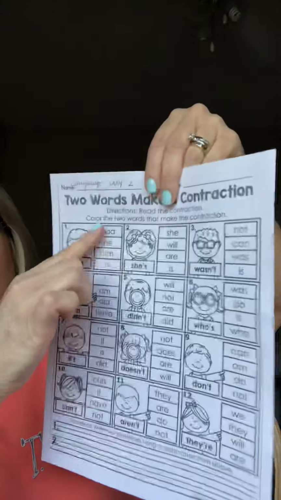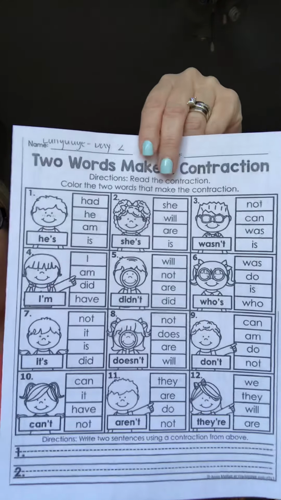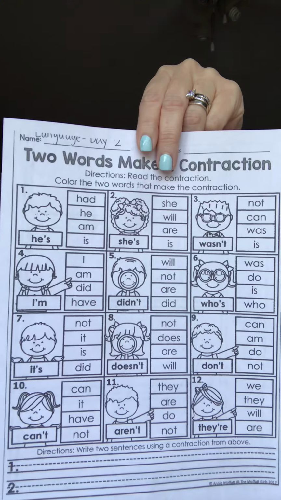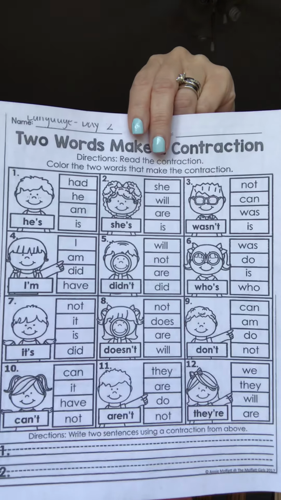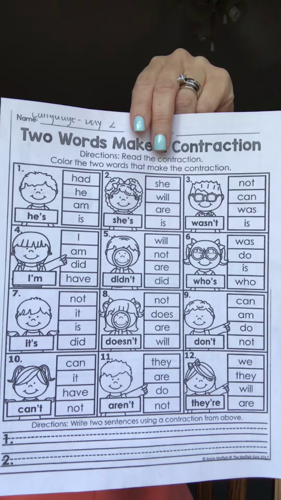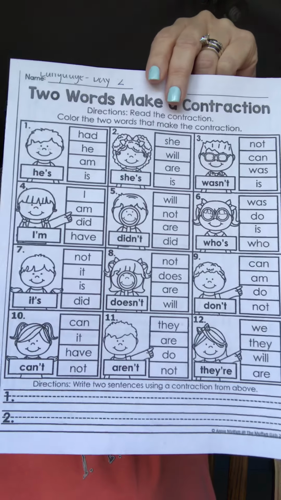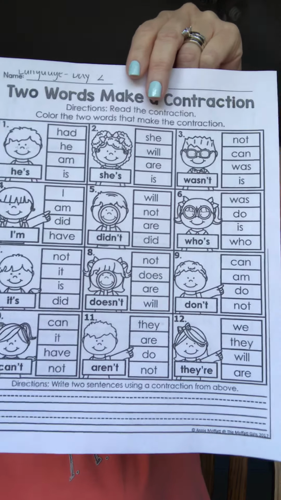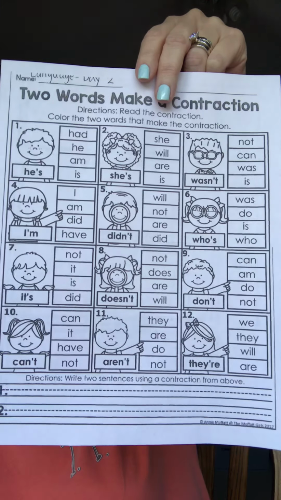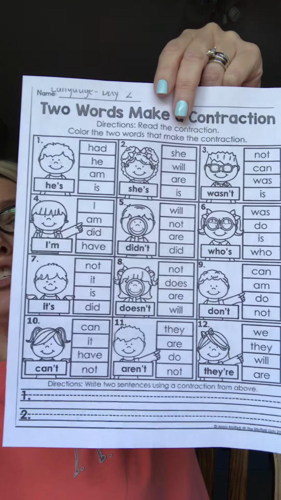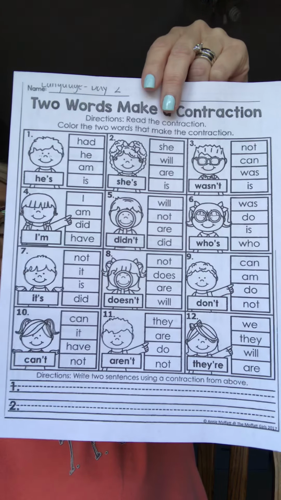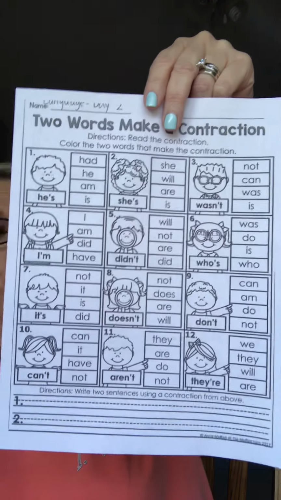You're going to color the two words in the box by the picture that make the contraction he's, which would be he is. Boys and girls, you can use your crayons for this activity, or you can use your highlighter if you would like. Down at the bottom, your instructions say to write two sentences using two of the contractions above. And you're just going to look at the word under the picture and then color the two words in the box by the picture that make that contraction.